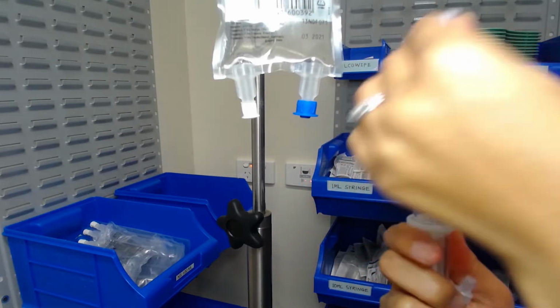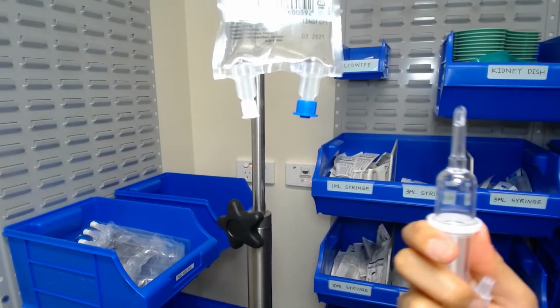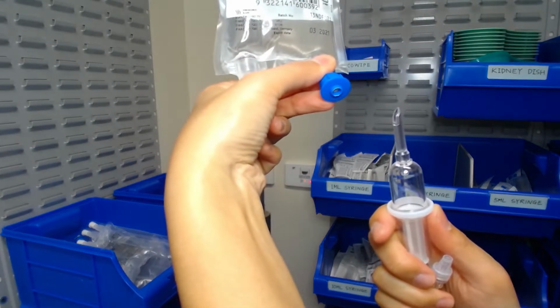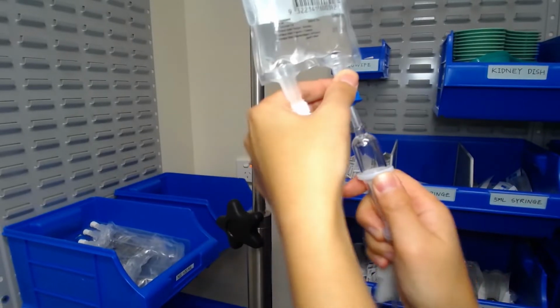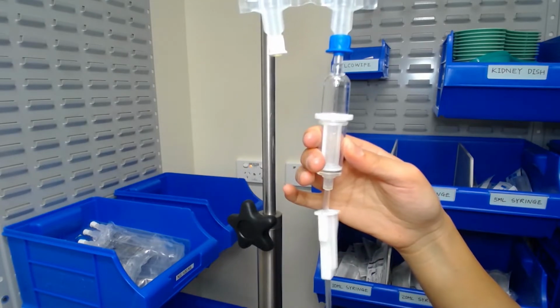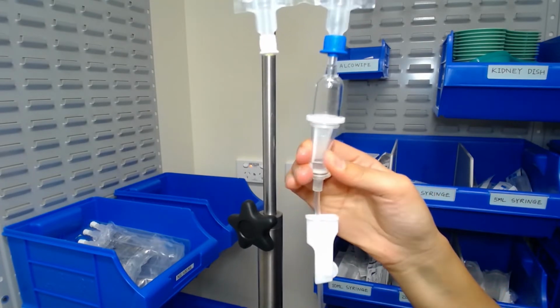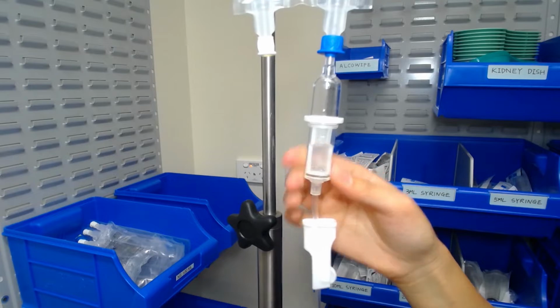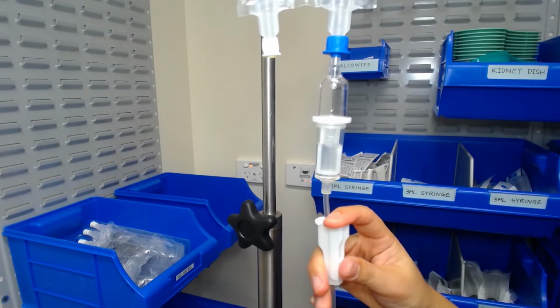You can now remove the cap off the spike and connect it to the IV tubing port on the IV fluid bag. Do so without contamination. Here I'm squeezing the drip chamber to fill to 1/3 to 1/2. I'm proceeding to slowly release the roller clamp in order to prime the line.